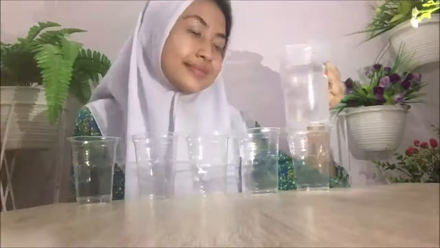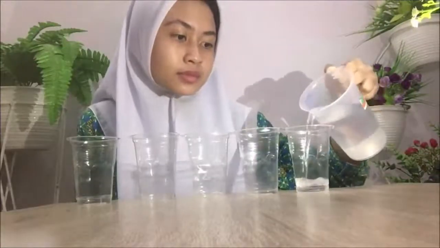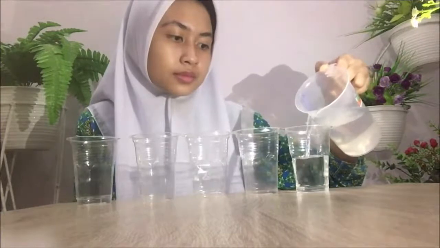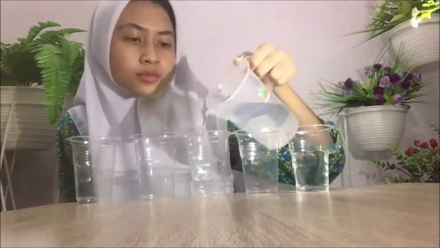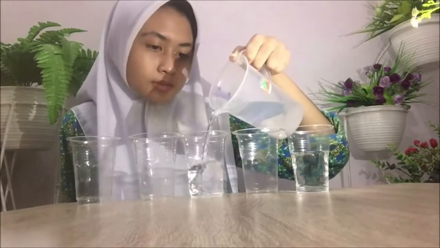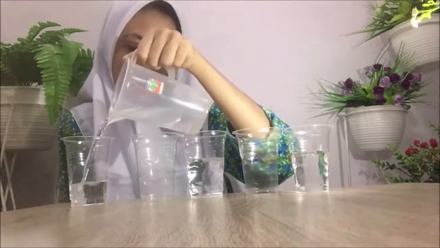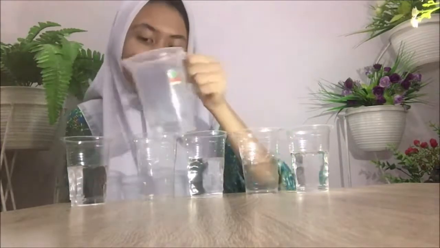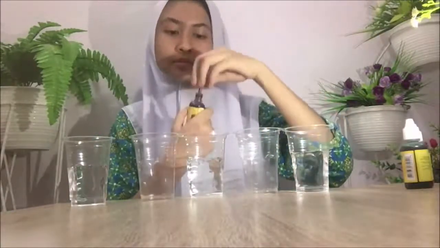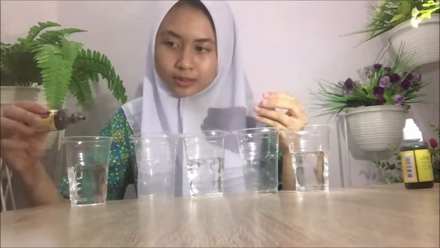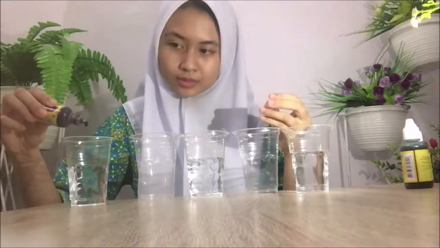The first step is prepare 6 plastic cups and fill the water in the first, third, and 6th glasses only. The next step is pour 1 drop of food coloring into each glass.